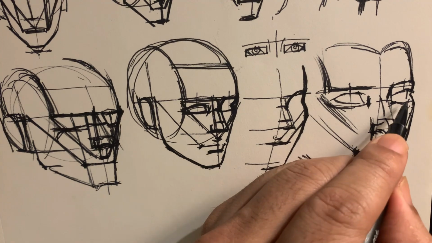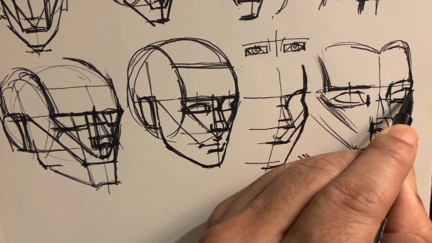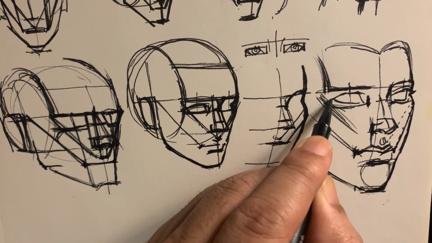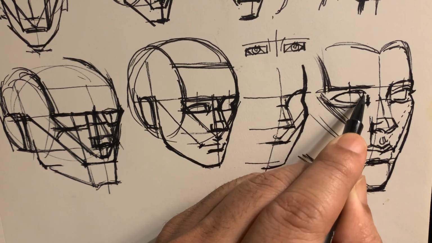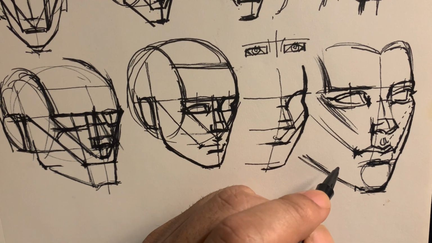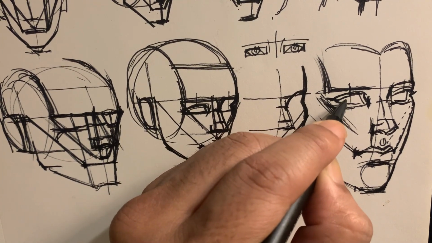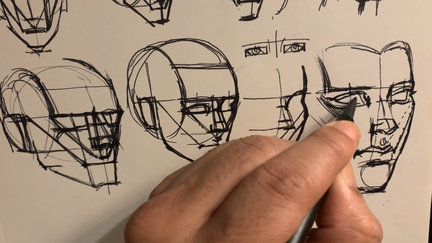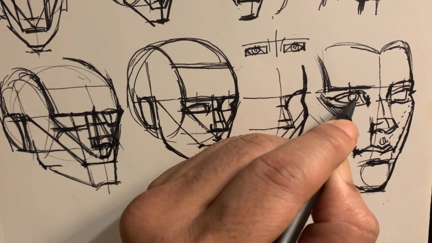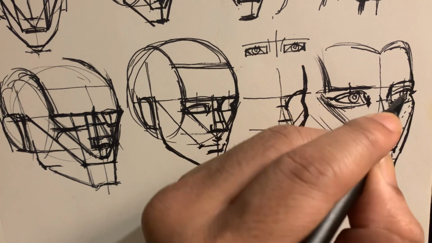But that's kind of a topic for another video. The anatomy of the eye itself is very interesting. But this will give you the basic idea here. So again, the center would be right here, but in a 3/4 view, it's off center because of perspective. And it's more of an ellipse instead of a perfect circle.